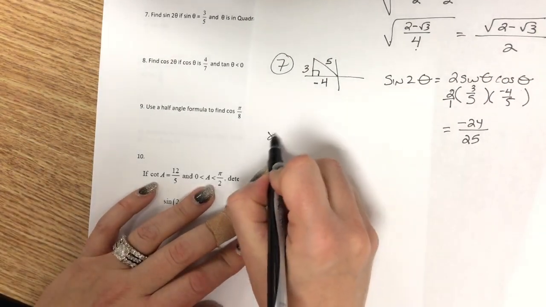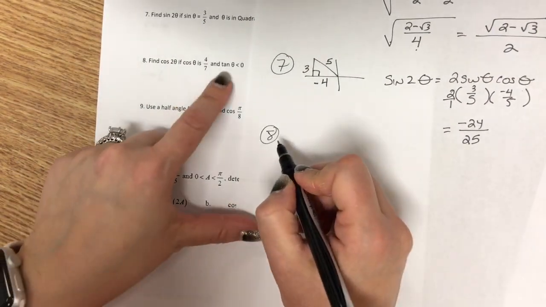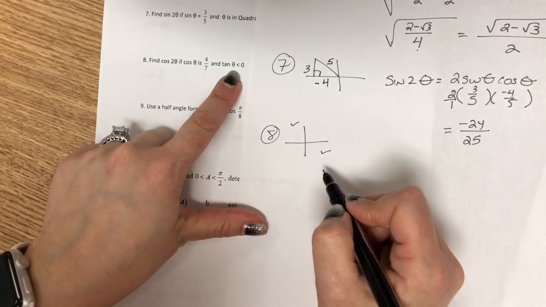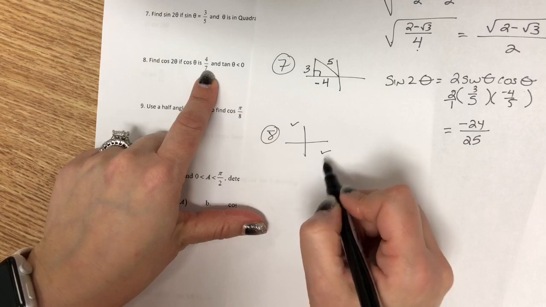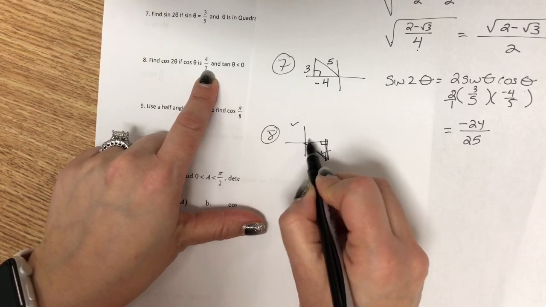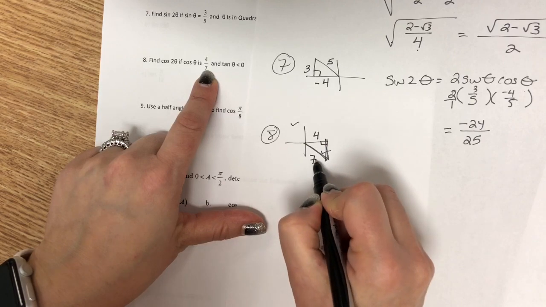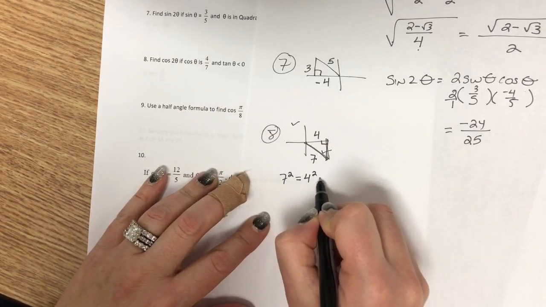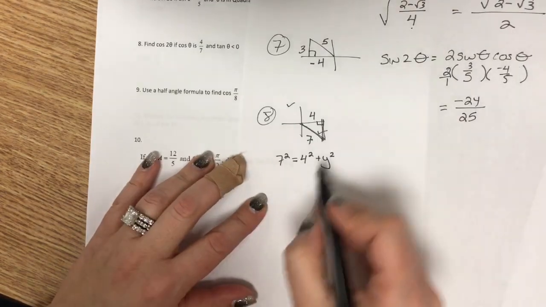Okay, 8 is similar. Tangent is negative. That happens here and here. But this cosine is positive, which happens to be in this fourth quadrant. So cosine is adjacent over hypotenuse. So now I need to figure out the vertical piece.